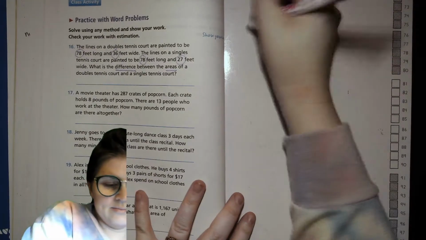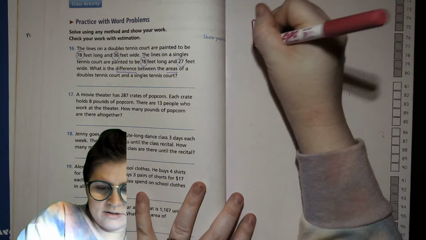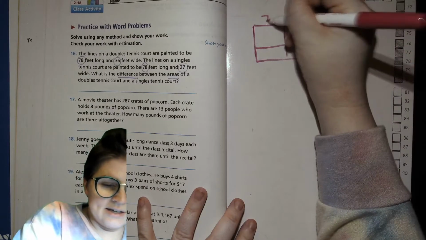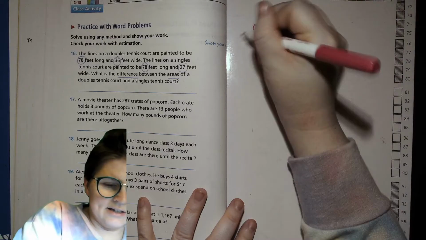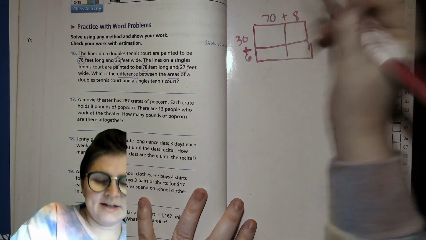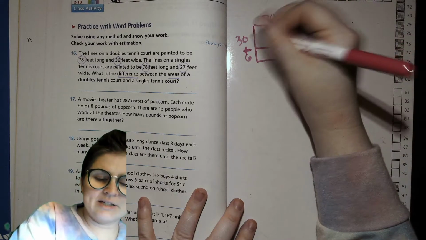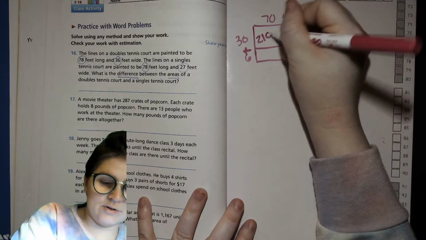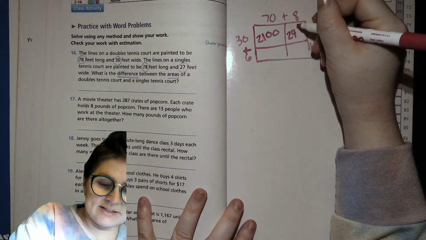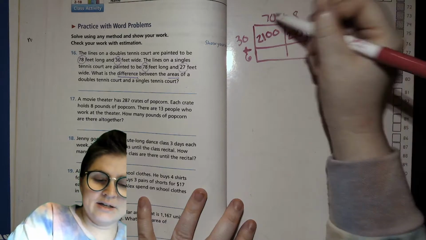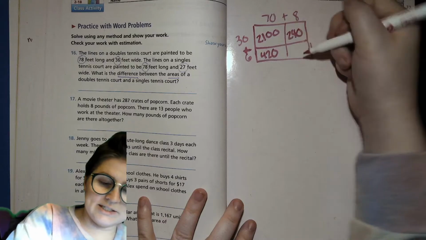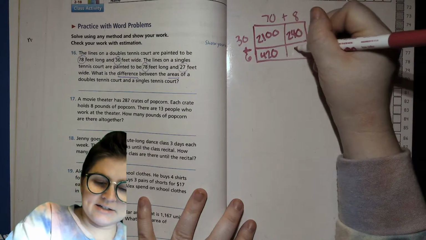So, the doubles one is 78 and 36. Okay, 30 times 70, well, 3 times 7 is 21 times 100, 2,100. 3 times 8 is 24, so 10 times 8 is 240. 7 times 6 is 42, so times 10 is 420. And then 6 times 8 is 48.